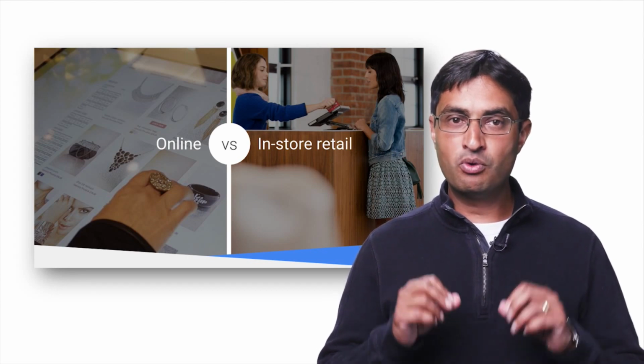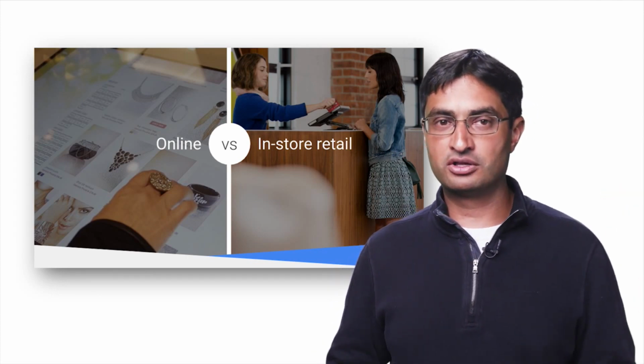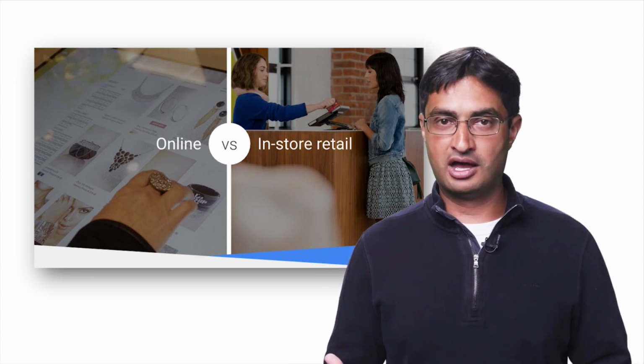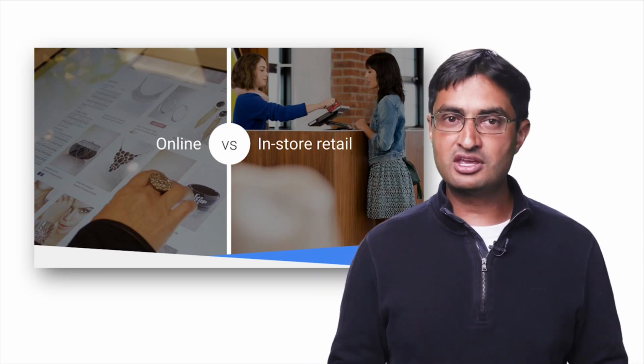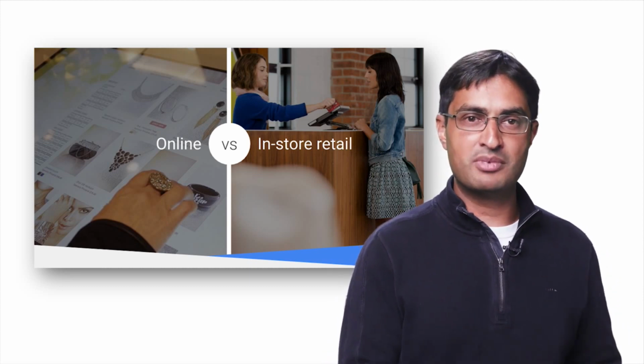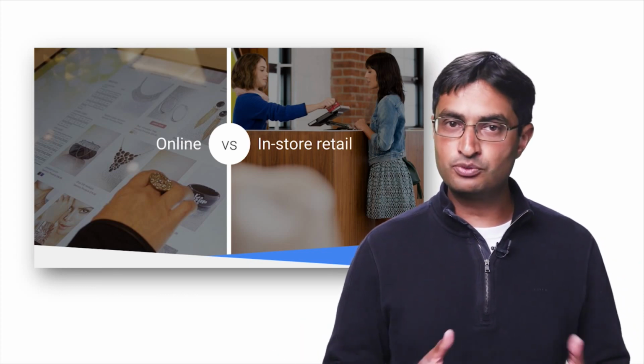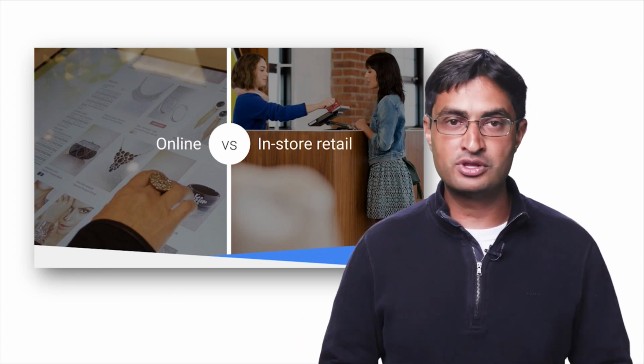And so what we need to think about is how do we actually bring the benefits of online to that in-store retail. And if you think about what is there right now that can actually make that experience better, and make it so that you can bring those benefits of online to retail, it really boils down to 3 big things.